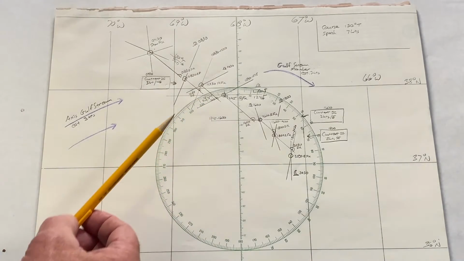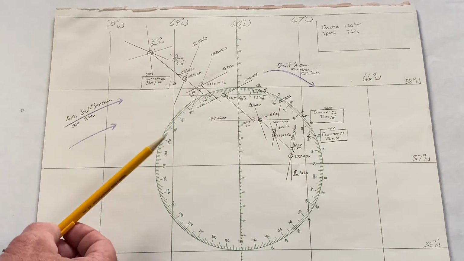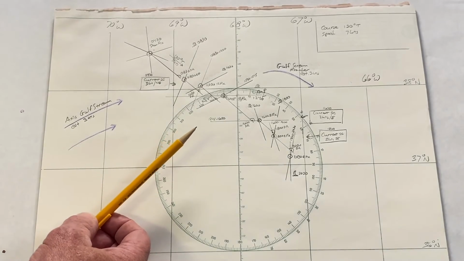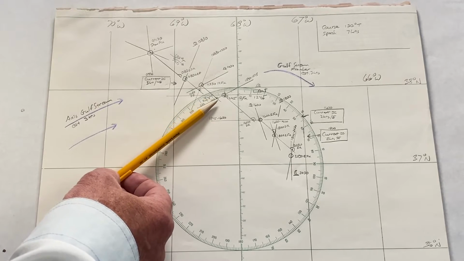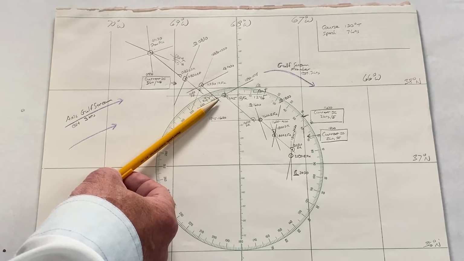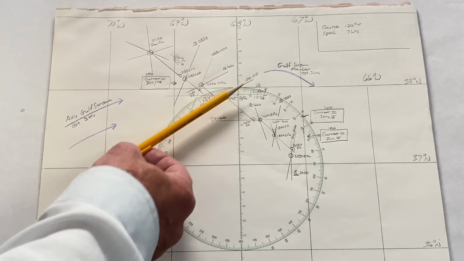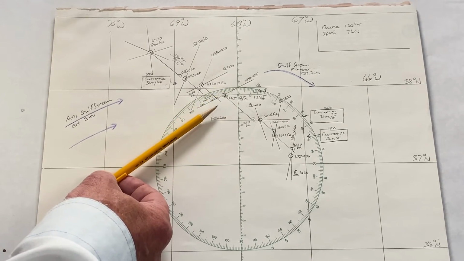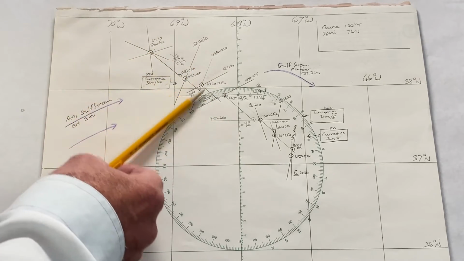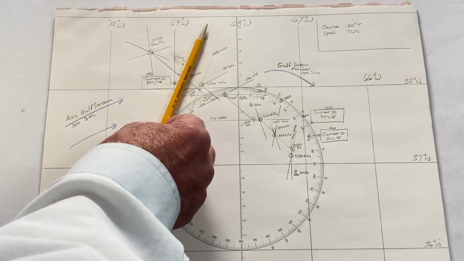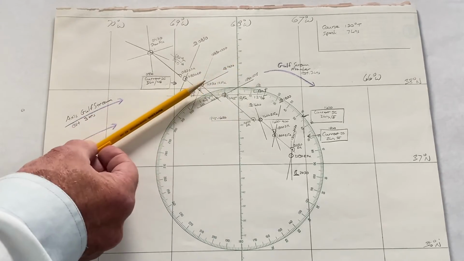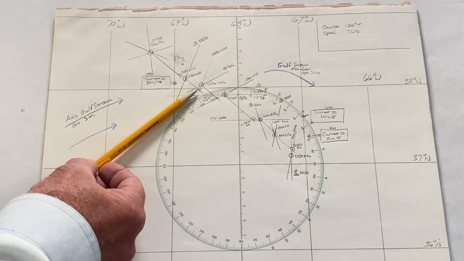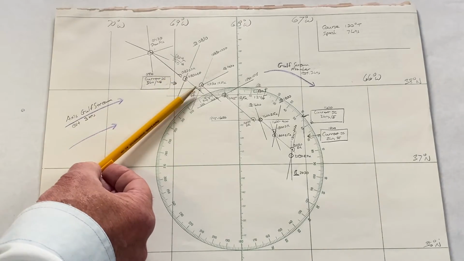So again, we're able to take a look at what we guess to be a current and then confirm it. Maybe not exactly, but confirm it to the best degree possible. In this case, 2 or 3 knots, roughly east-northeast. And also note that as we move down this track line, this line of position and this line of position are roughly perpendicular. So that's giving us a good indication of our progress down the track line.